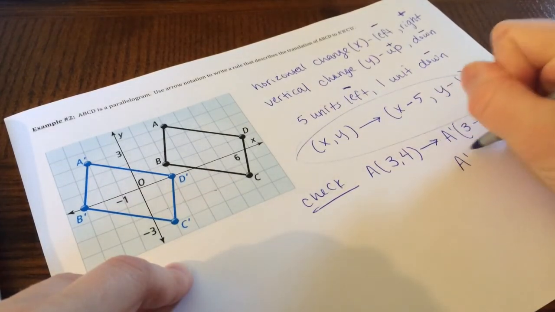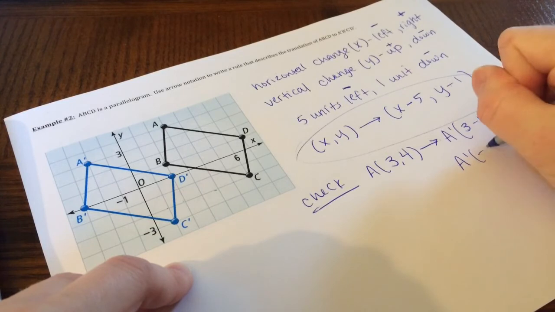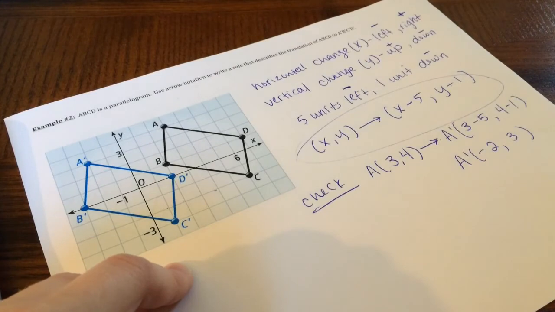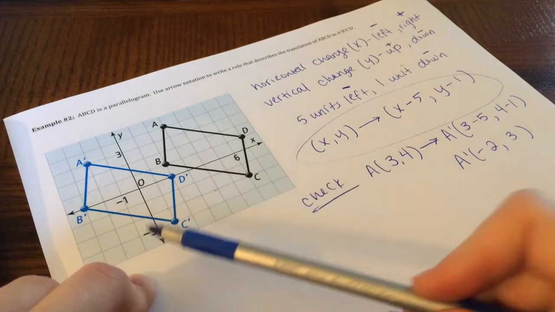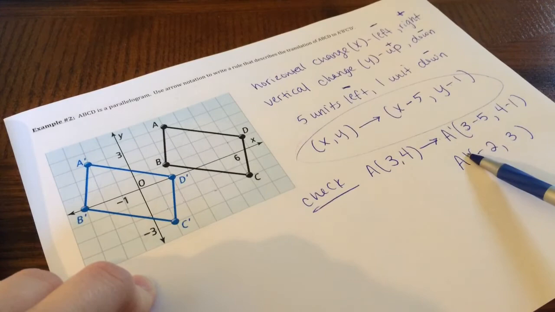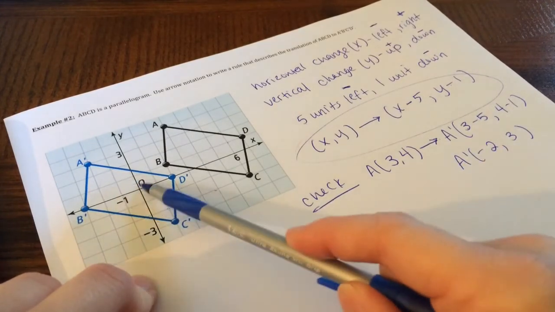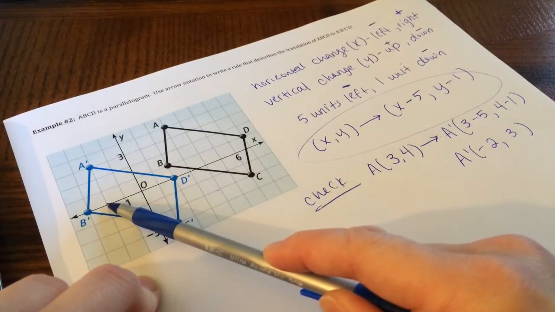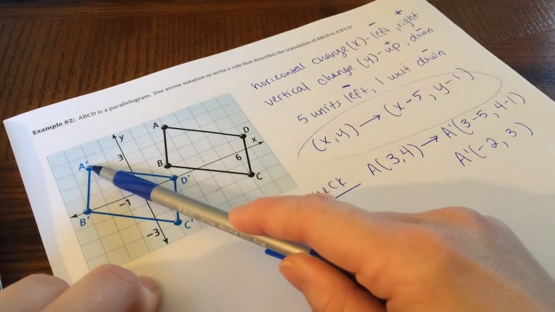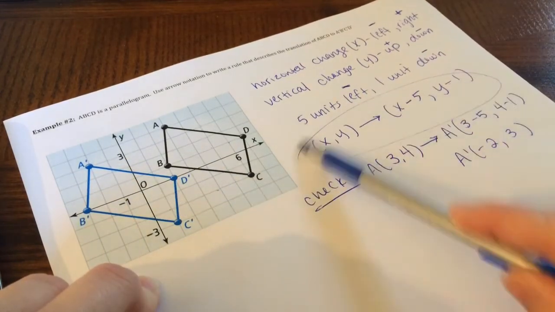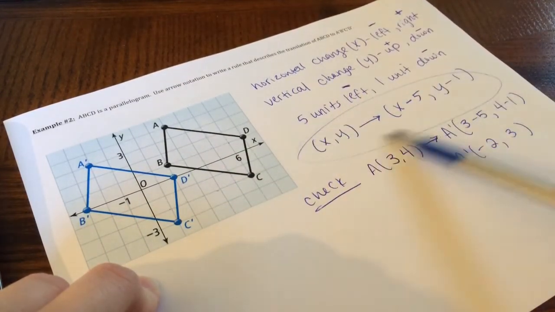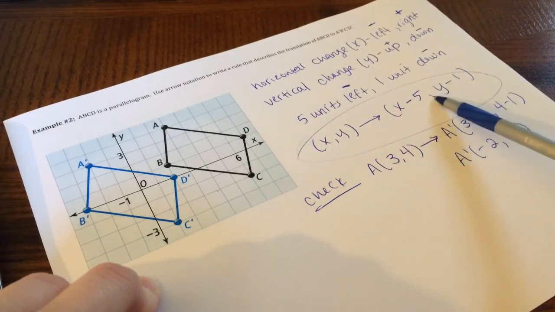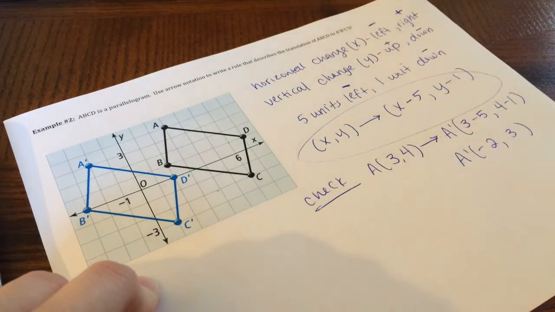So A prime should be, if we do 3 minus 5, negative 2. And then 4 minus 1 should be your y value, which is 3. Let's check to make sure that's correct. If we go over on our coordinate plane, A prime should be at negative 2, 3. Here's A prime. When we go over 1, 2, so it is negative 2. 1, 2, 3. That point is located at negative 2, 3, which means that we have the correct rule. This is the answer. The rule is x comma y goes to x minus 5, comma y minus 1. We just did a check here.